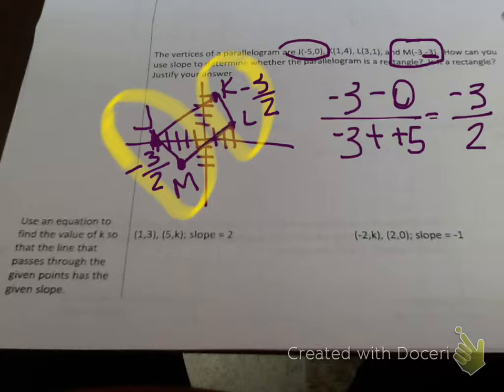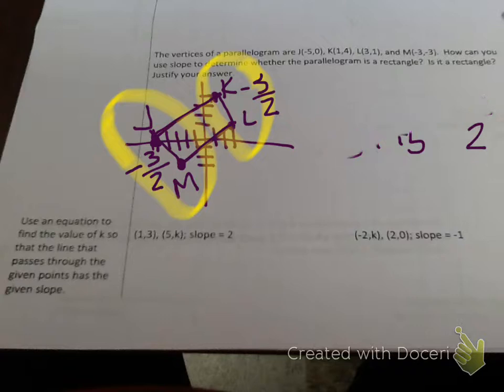And then ML and JK should be 2/3 if we have a rectangle, because rectangles have right angles, so we know that KL and LM have to be perpendicular.